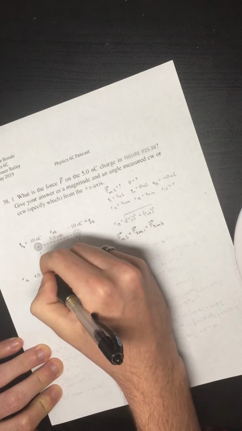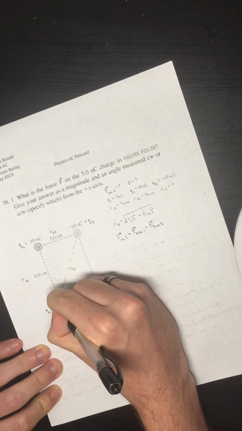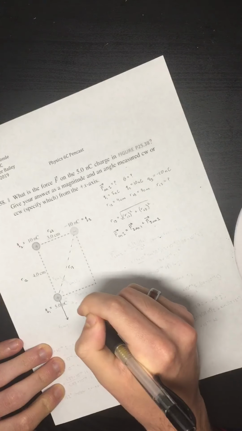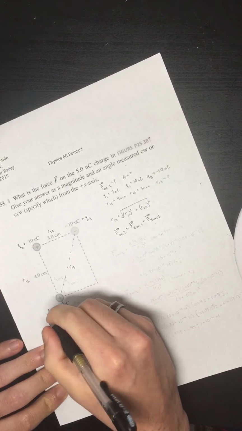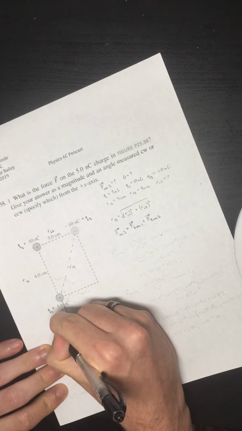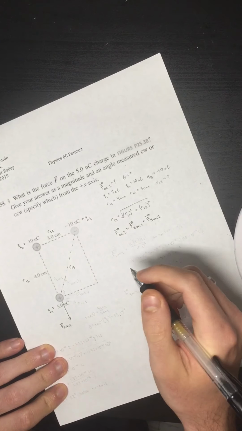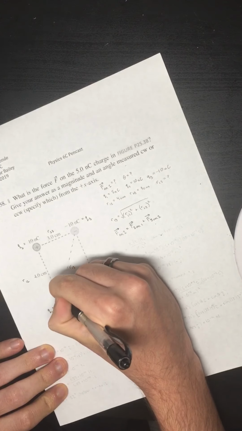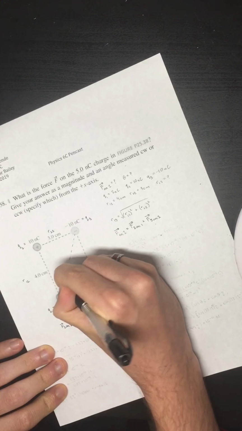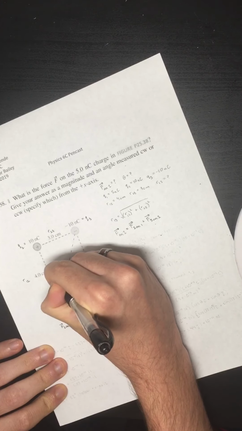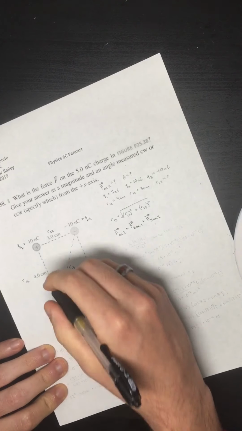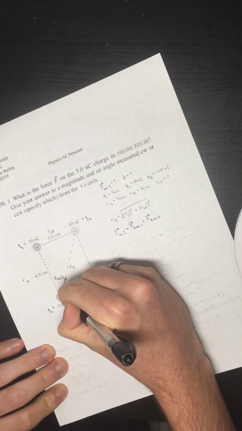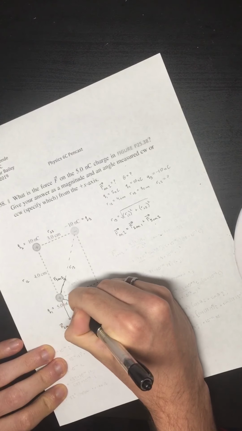So over here we're going to go to our diagram. F2 on 1 is going to be going down, and that's because it's going to repel this positive charge. Two likes repel. F3 on 1 is going to go towards the negative charge. And so if you do the vector addition, your force on 1 is going to be going in this direction.